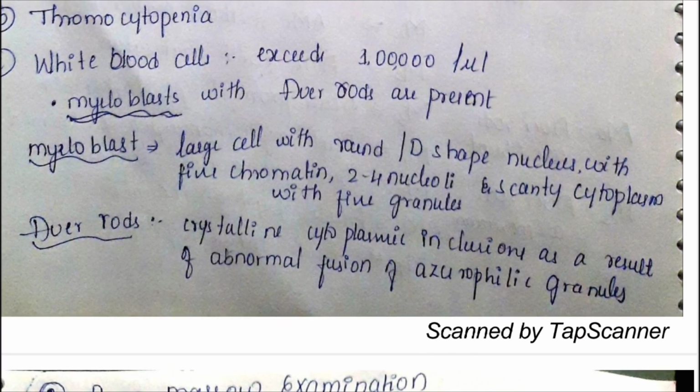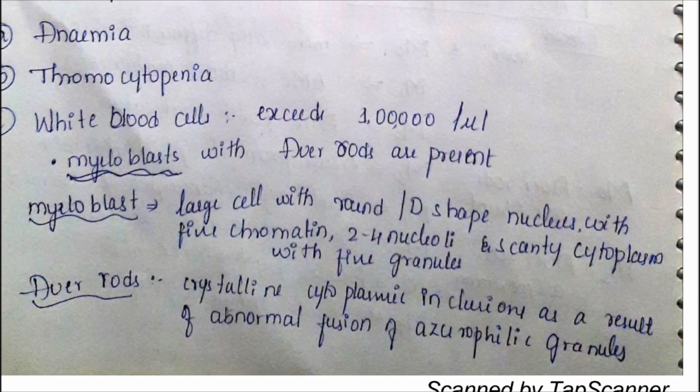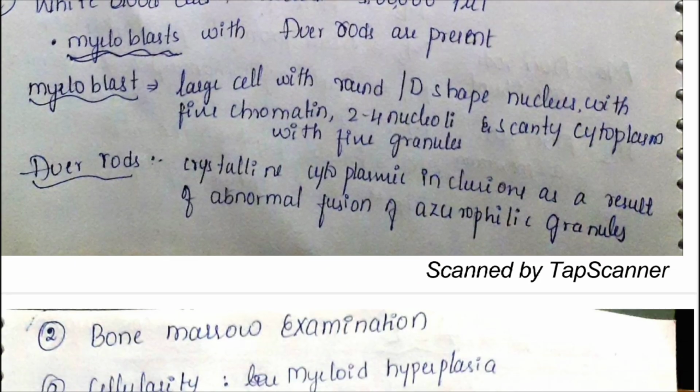Now, what are myeloblasts and Auer rods? Myeloblasts are large cells with a round to D-shaped nucleus with fine chromatin, 2 to 4 nucleoli and scanty cytoplasm with fine granules. Myeloblast means it is a precursor of a myeloid cell. Blast means precursor. Next, Auer rods. What are Auer rods? Auer rods are crystalline cytoplasmic inclusions as a result of abnormal fusion of azurophilic granules.